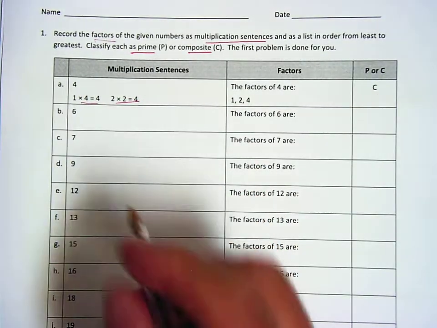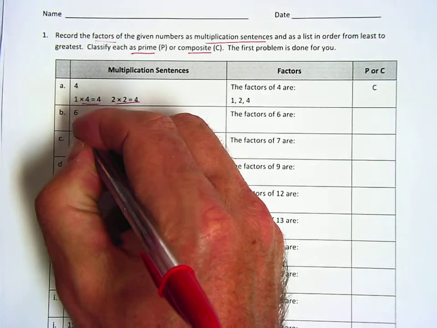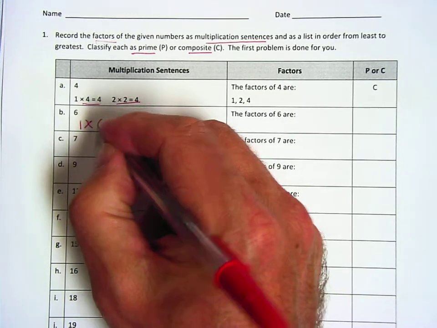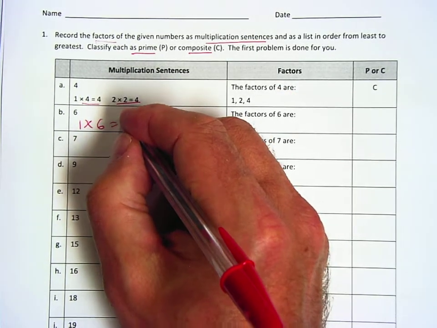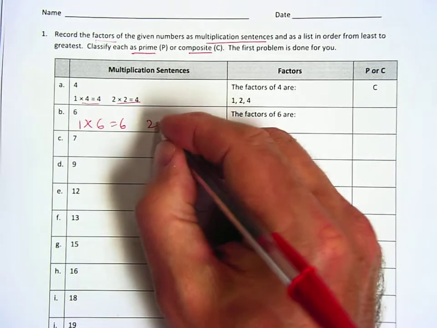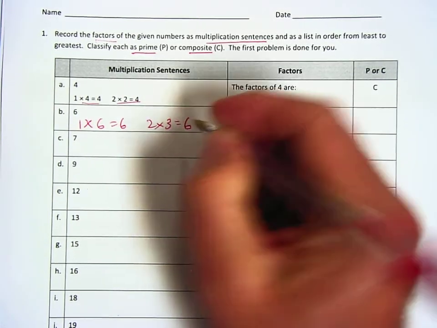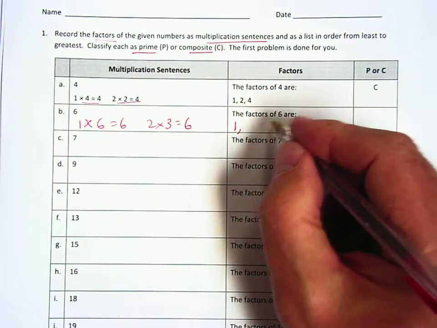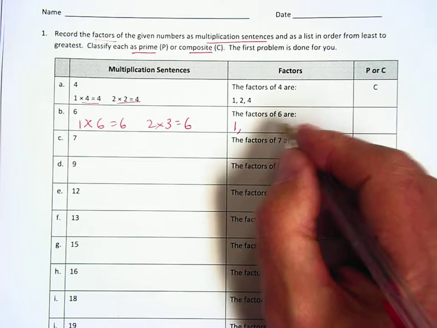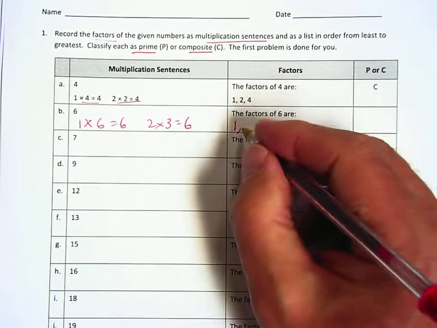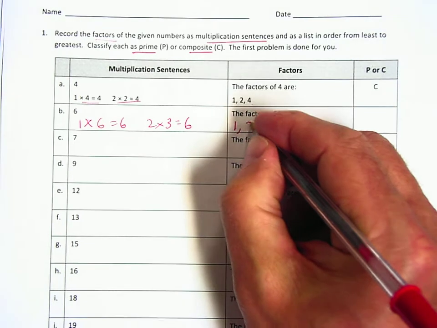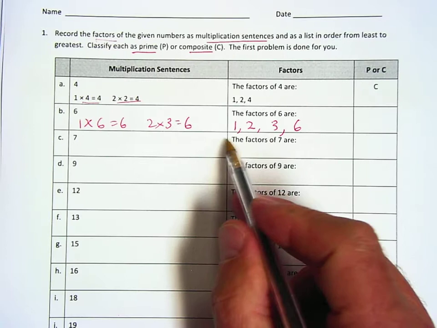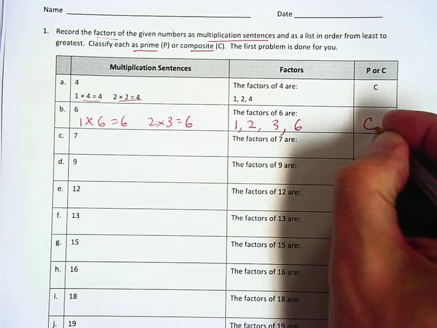How many ways can we make 6? Well, we can have 1 times 6 equals 6, and we can have 2 times 3 equals 6. And that's it. I like to do it like this. Sometimes I like to find the factors first and then do the sentences, but you can do it either way. You have 1 and 6. Then you say, oh, 2 times 3 is 6. Well, 4 won't work, or 5. So there are our factors, and it's composite.